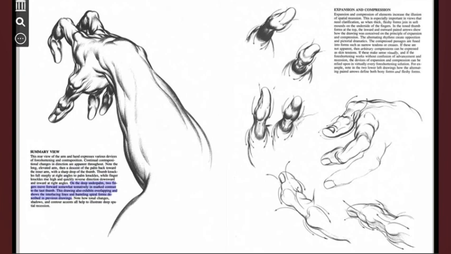On the deep underpalm, 2 fingers move forward somewhat tentatively in marked contrast to the top thumb. This drawing also exhibits overlapping and shows the interlacing lines and barreling spiral forms described in previous drawings. Note how tonal changes, shadows, and contour accents all help to illustrate deep spatial recession.